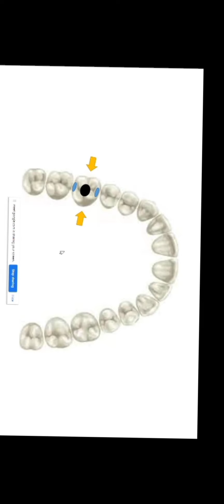How about in ADA? What is the tooth number? 9. Correct. Name the surface. Distal. Correct.